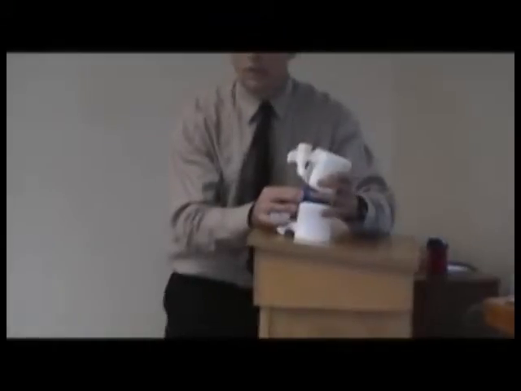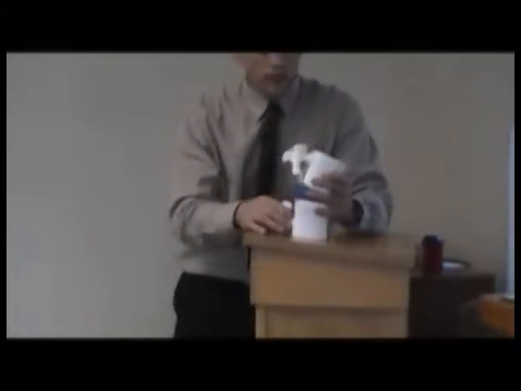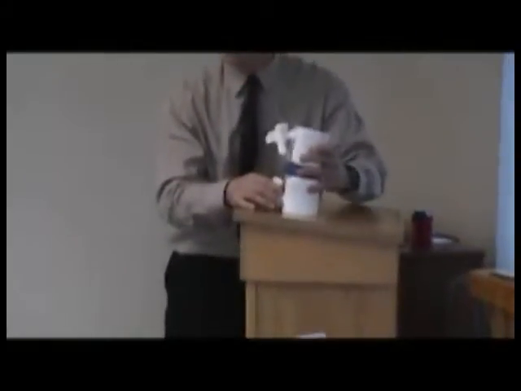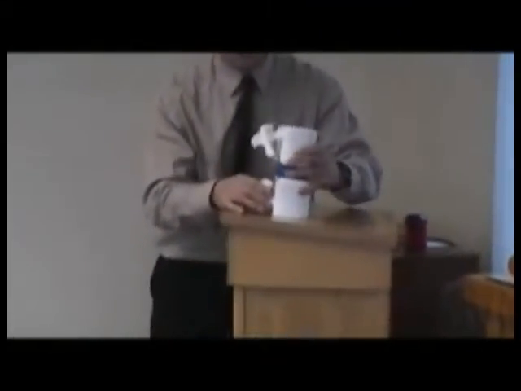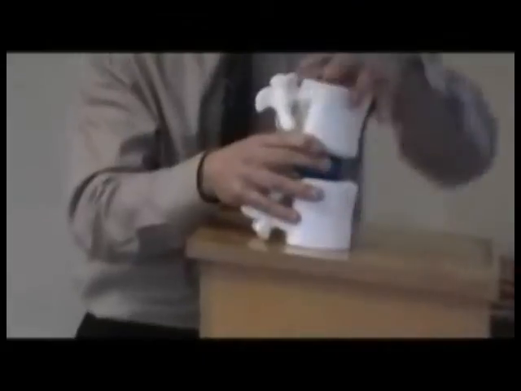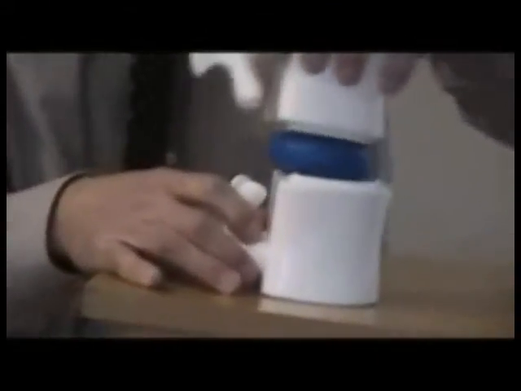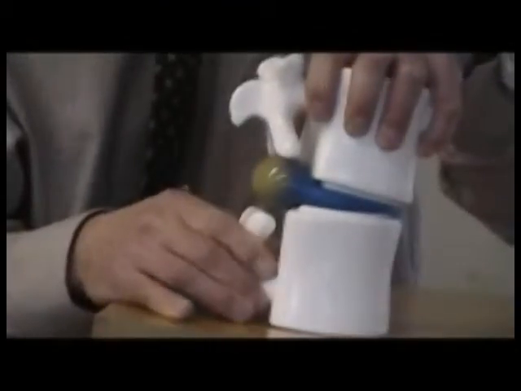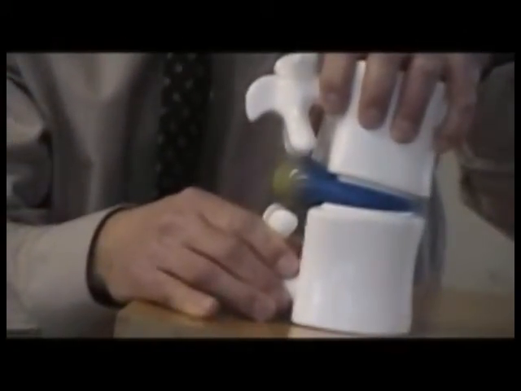Not everyone, but certain people will have weak spots in their discs, and what will happen over, not weeks or months, but after years of bad habits, this can happen. We bend, and then finally, boom, right there, a herniated disc. That's a really nice model of a herniated disc.